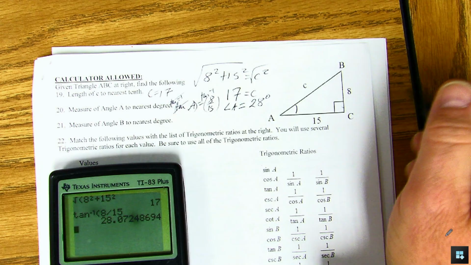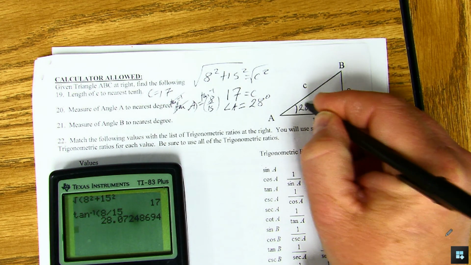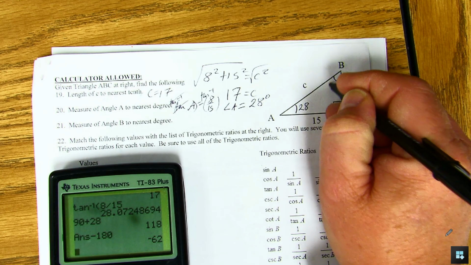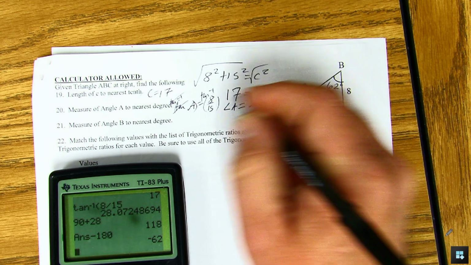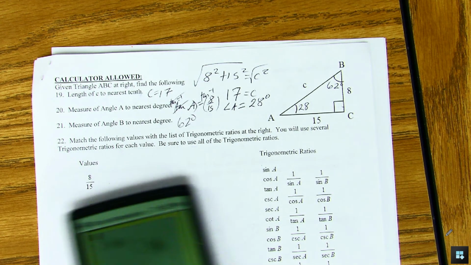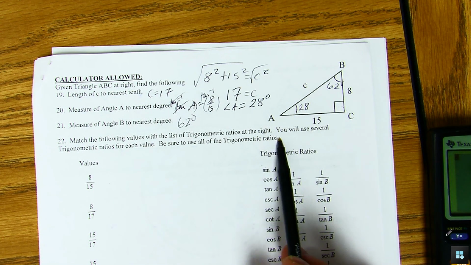Measure of angle B to the nearest degree. Well, if this is 28 and this is 90, I could just go 90 plus 28 equals, subtract that from 180, and I get 62. Granted, it's negative 62 because I subtracted from 180, but I know it's not negative, I know it's positive 62. So angle B is 62 degrees. Done.